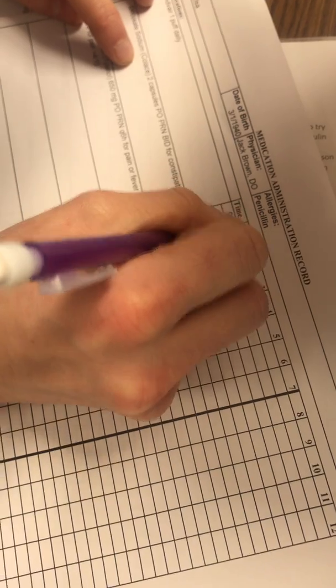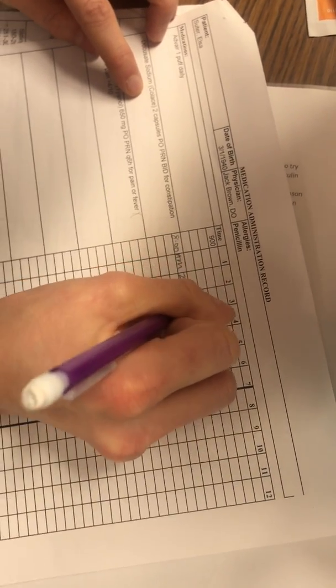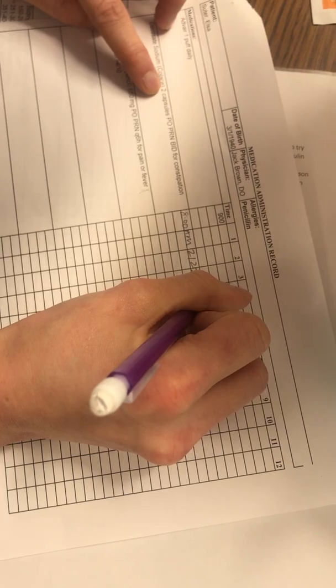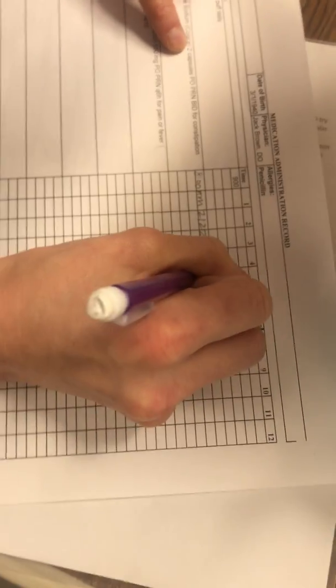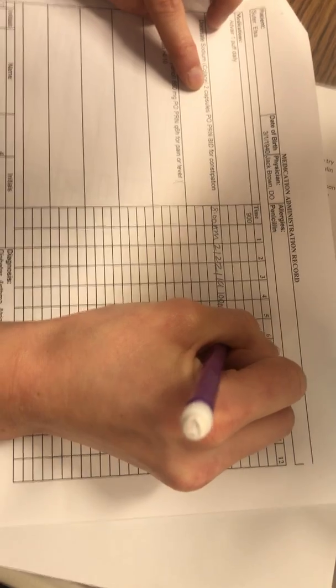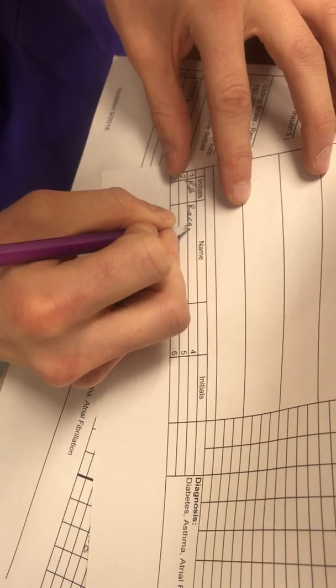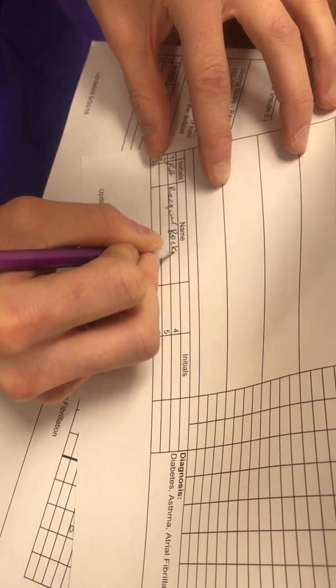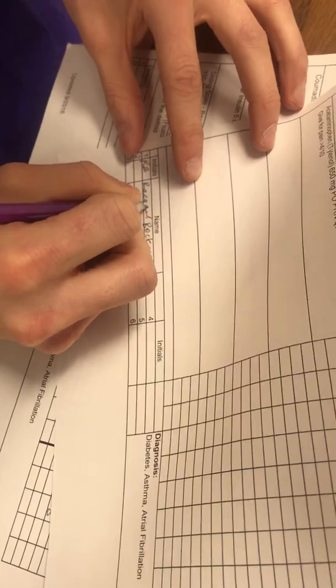Then we'll sign our Colace off, 8 a.m. And then we did that milligrams or 2 capsules, and then that was PO, and then signing my name here. Okay. And I also just want to sign my name here.